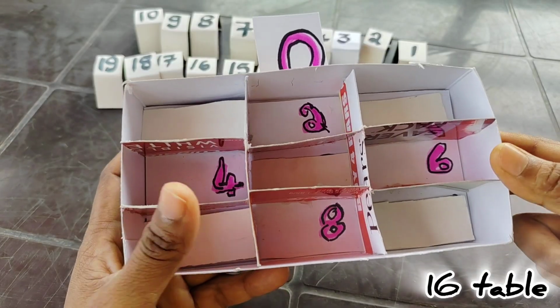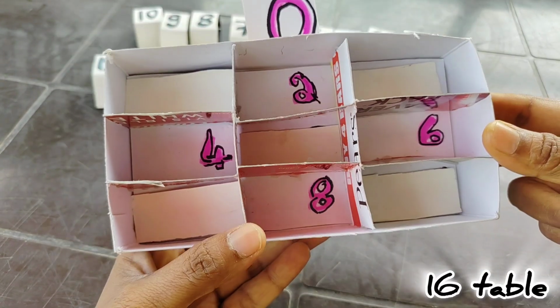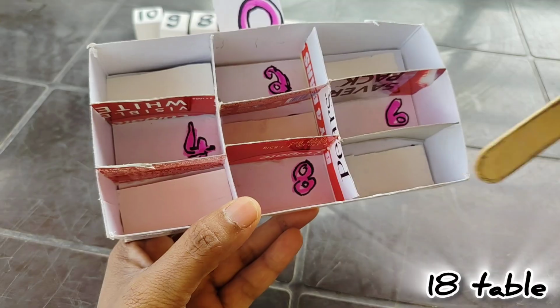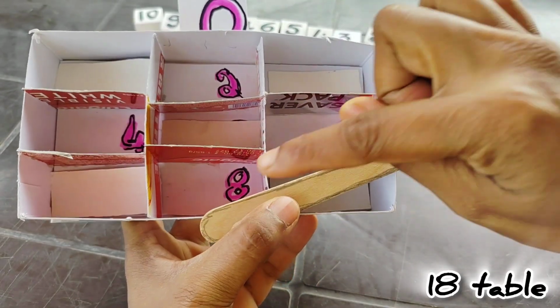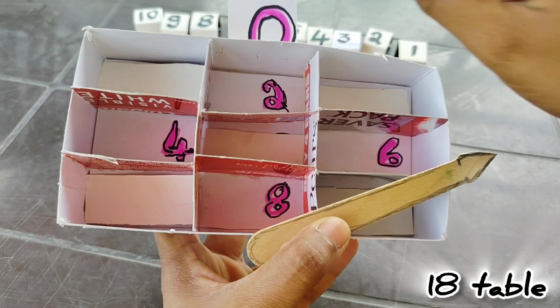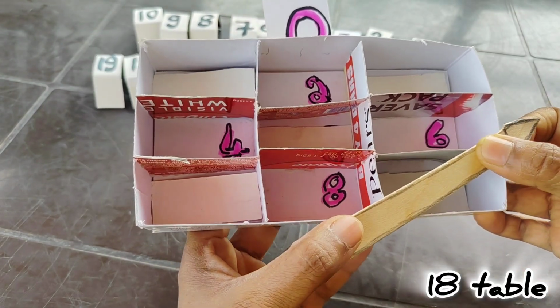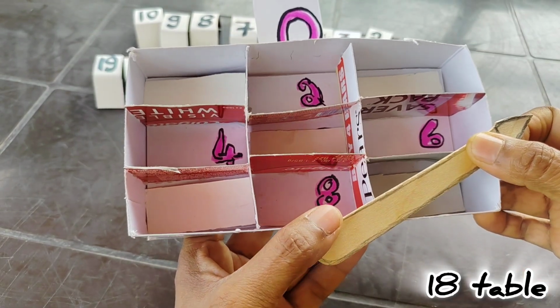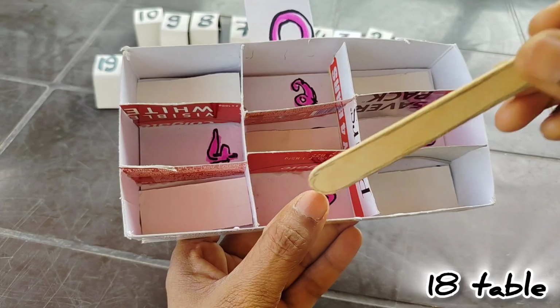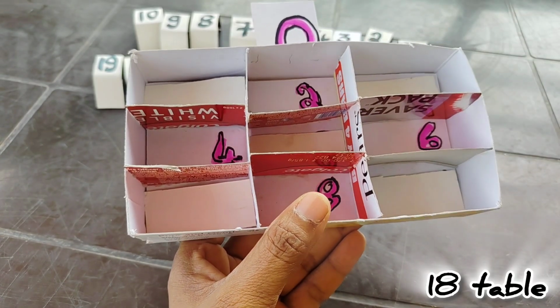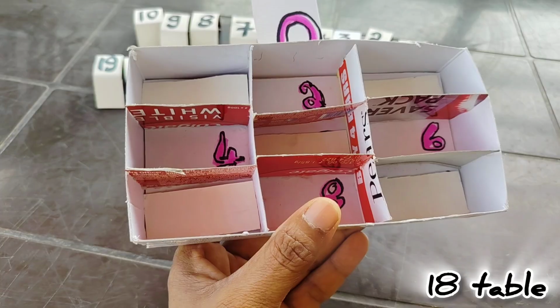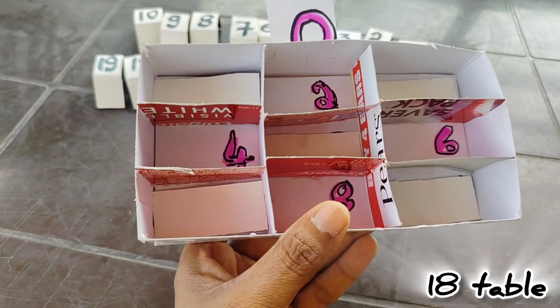So the final one is the 18 table. Let's learn the 18 table. For the 18 table, what we do is we follow this path. That is 8, 6, 4, 2, 0. So now you have to follow the same idea. That is, the numbers which are less than 8 are 6, 4, 2 and 0. So only those places we have to place the skip numbers.